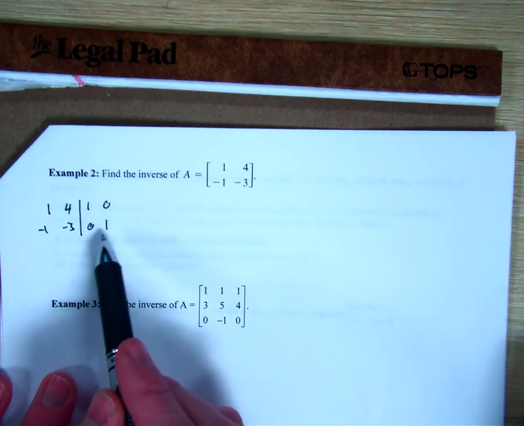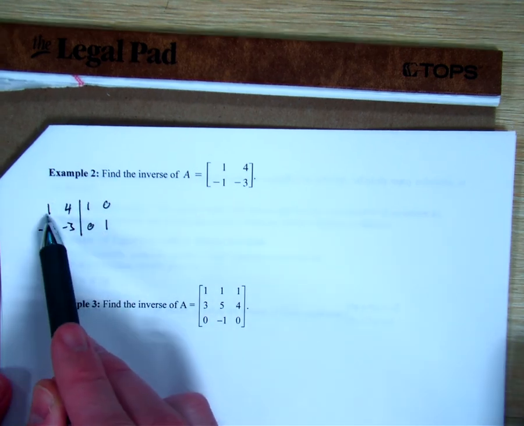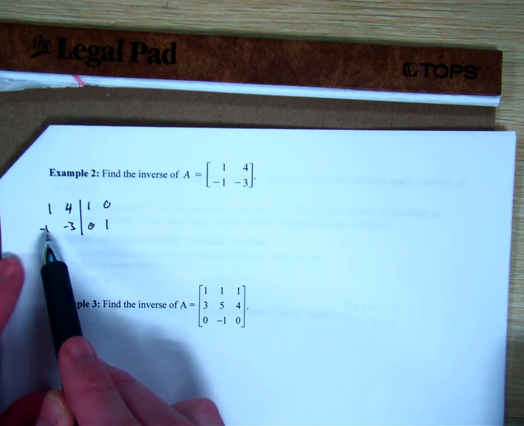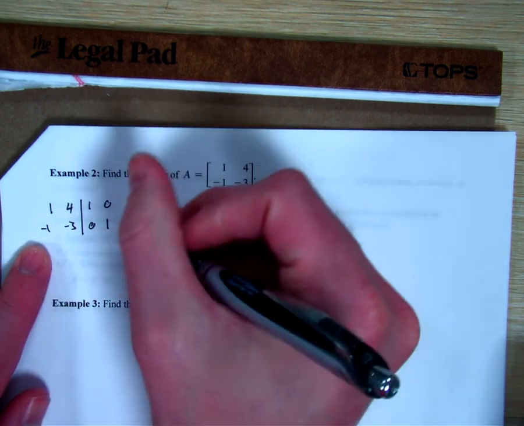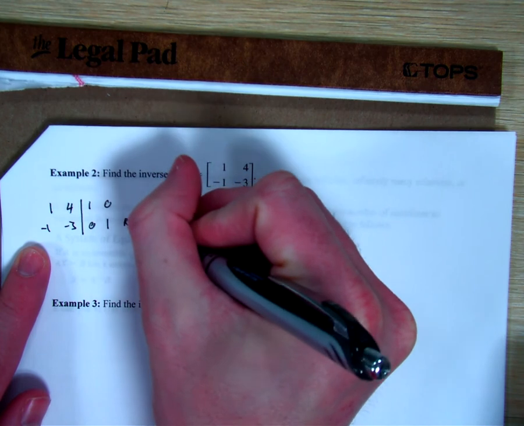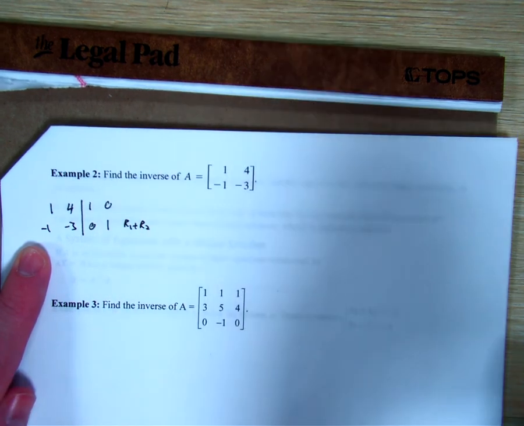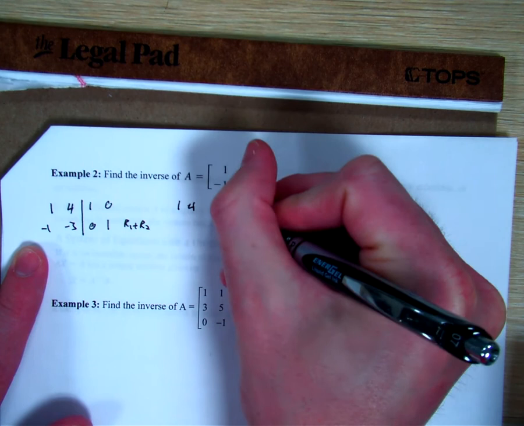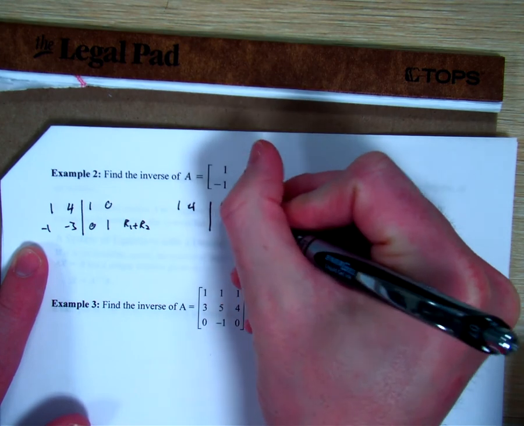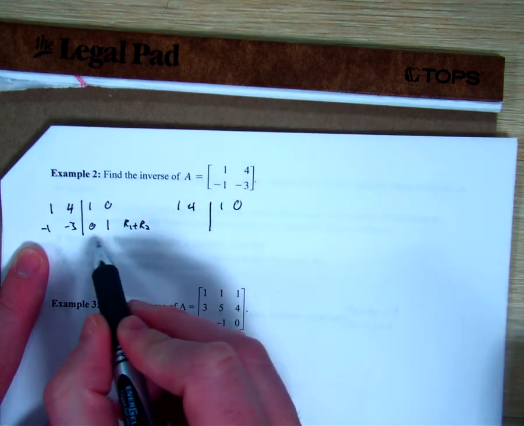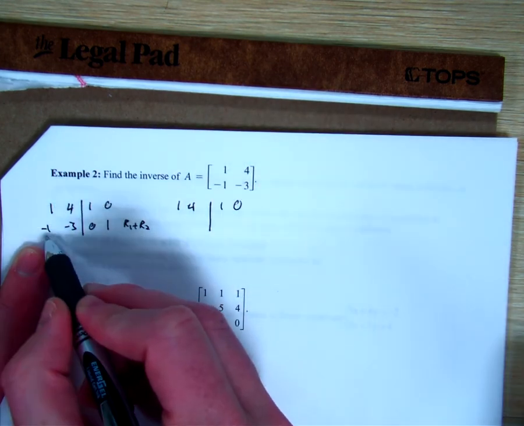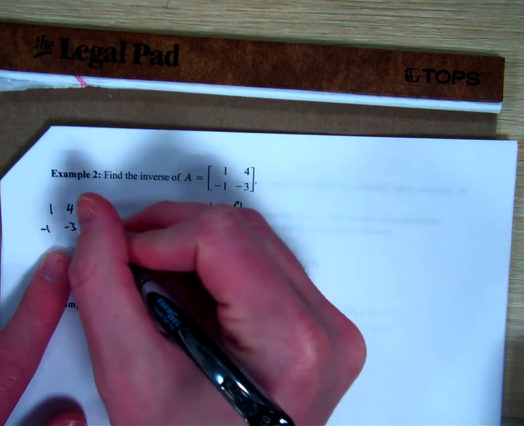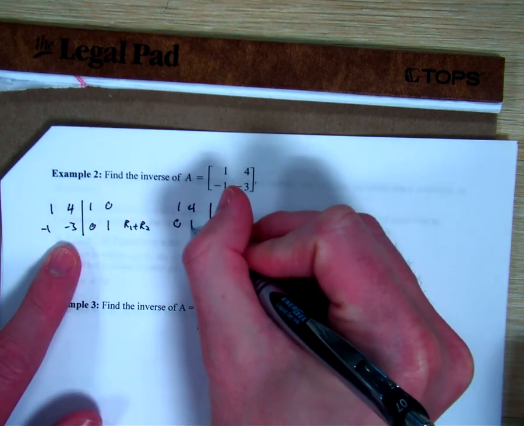Okay, so step 1, I want a 1 in that top left corner. Good, it's already there. Step 2, I want a 0 there. So we need to do row 1 plus row 2. So we have 1, 4, 1, 0. Okay, now row 1 plus row 2, that's going to make that be 0. And that's going to make, oh, look at that, that's going to make that be a 1.